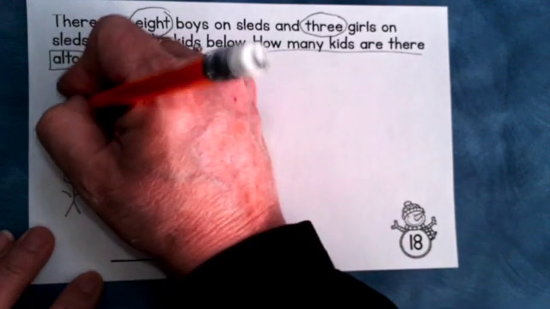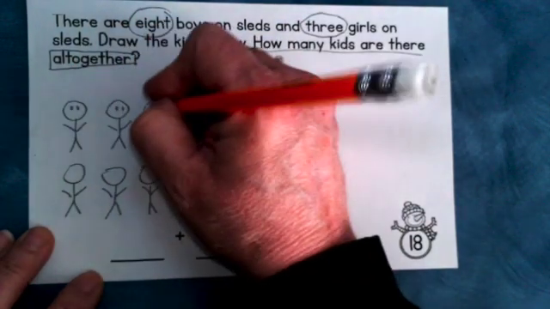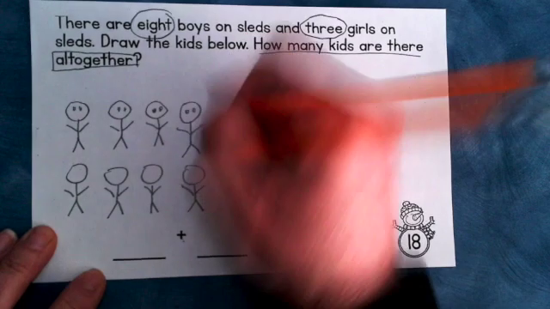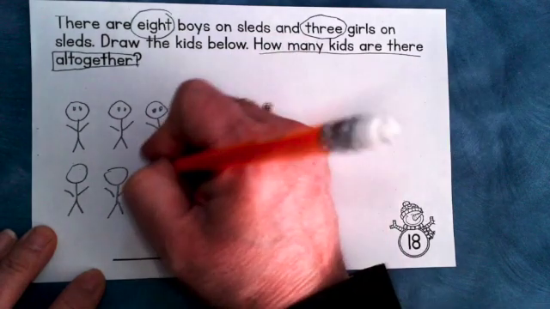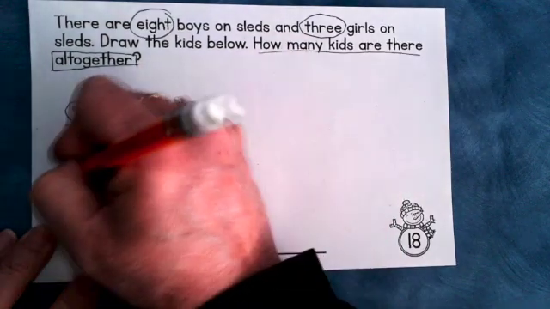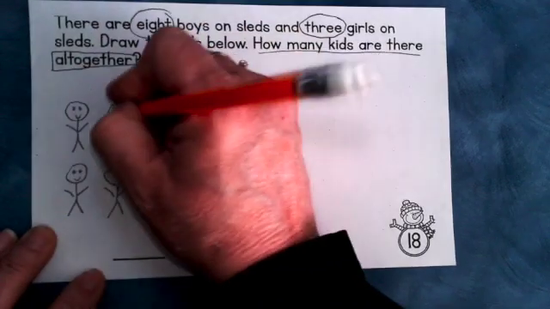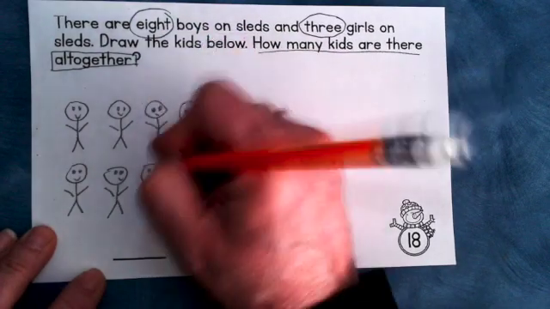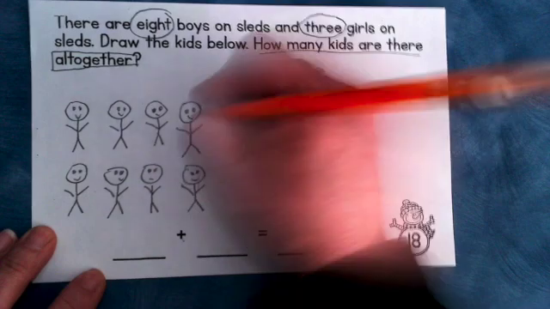I'm going to give them some eyes and a mouth so they don't just look like blank circles. Hi, boys. Hi, all 8 boys.